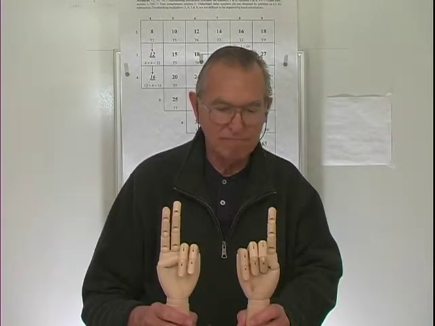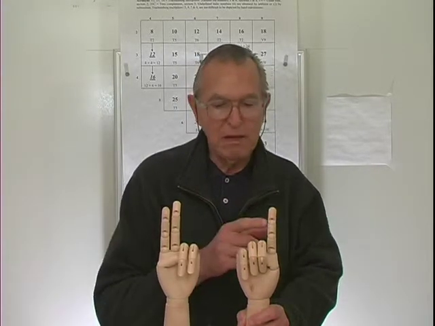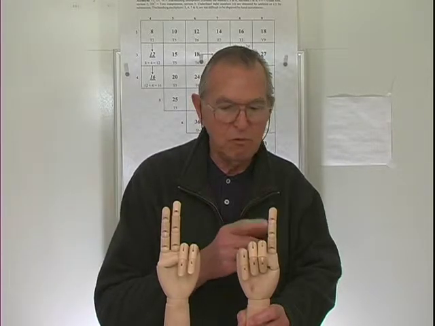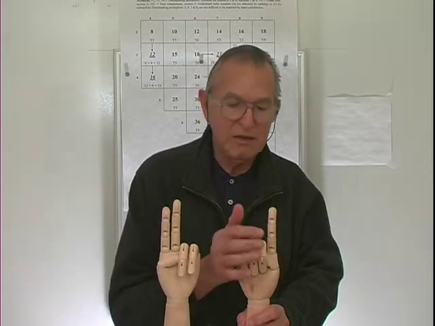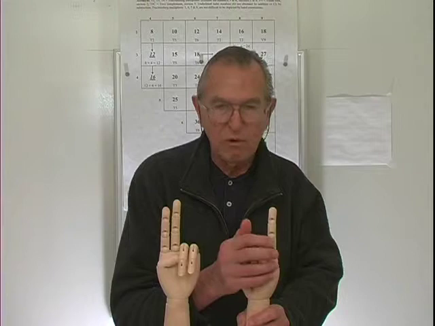8 times 9. So I'm going to multiply the open fingers. 1 times 2. So 2 is the ones place. Add the closed fingers and I get 4 on this side, right? And I get 3 on this side, and 4 and 3 is 7. So 8 times 9 is 72.